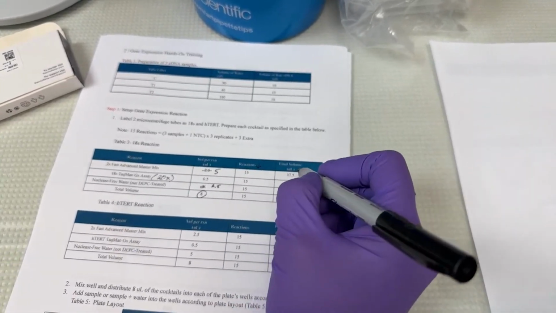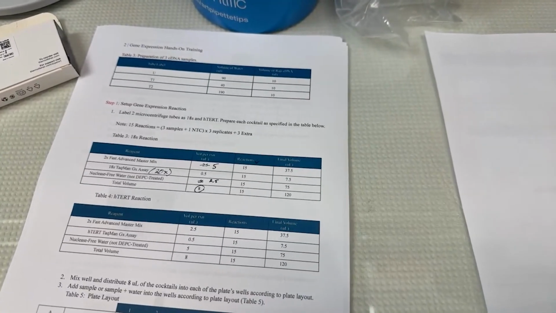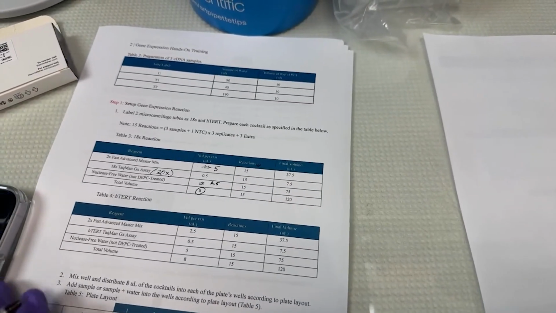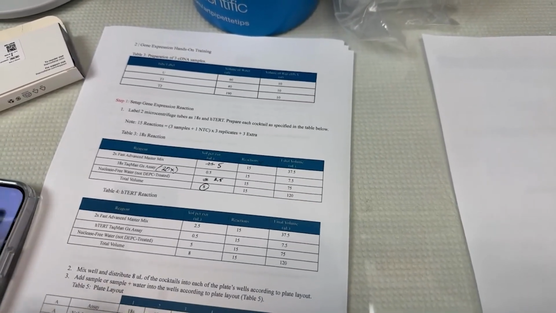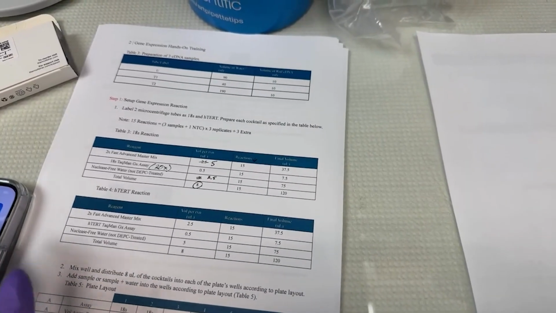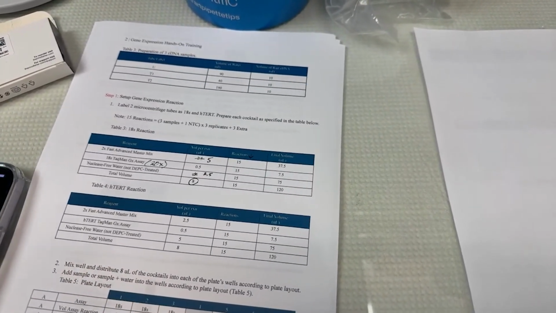So if we double check our math, those don't look right, so let's fix it. Always have a calculator available when you're in the lab.